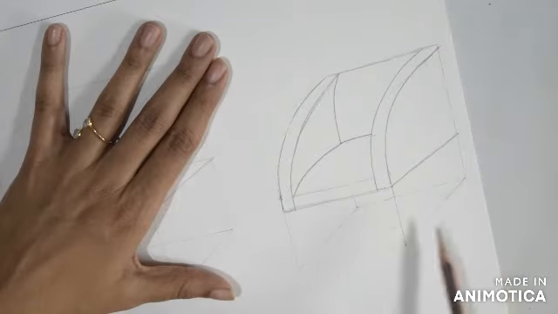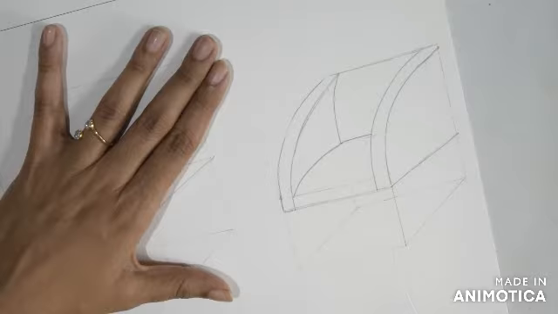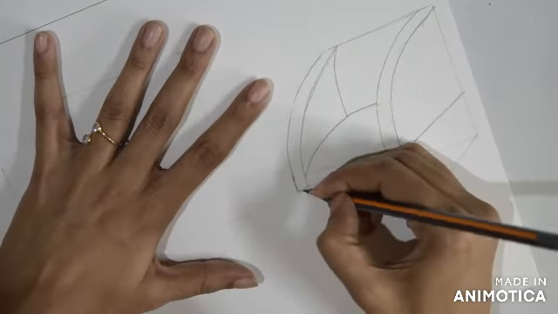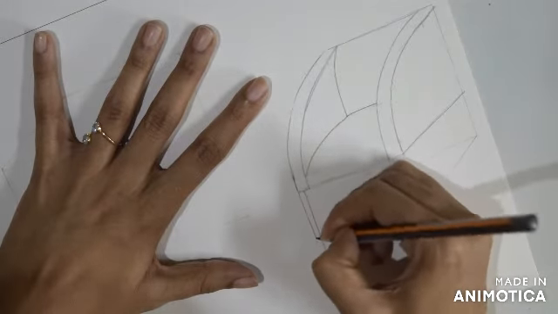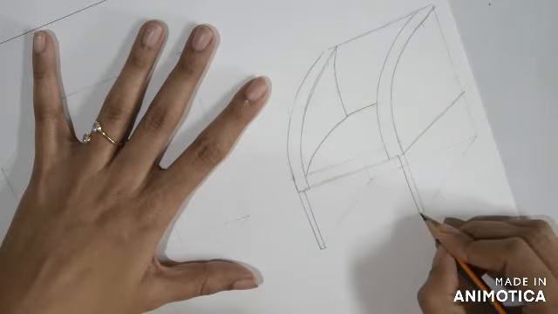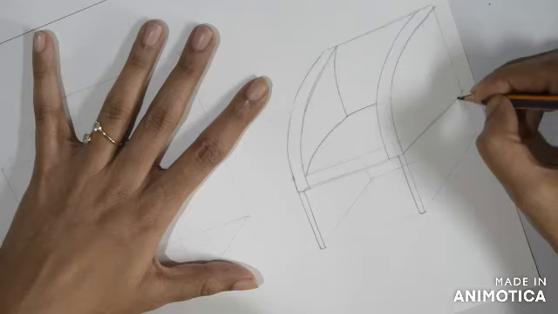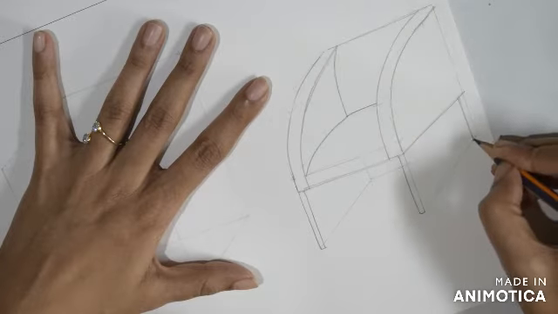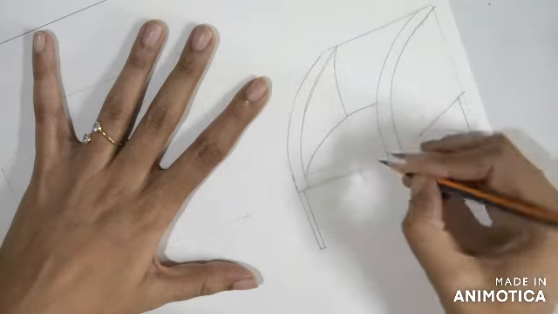Let's make the legs. The 4 vertical lines that are remaining are going to be the legs of the chair, so I'm simply going to make them into double lines. You can make the legs as thick or as thin as you want. You can also make beautiful designs for the legs.